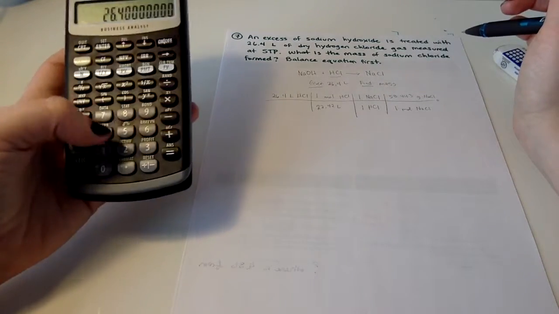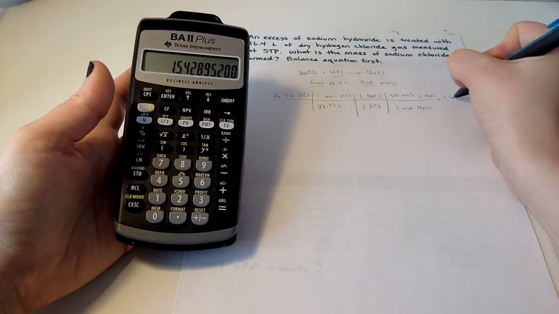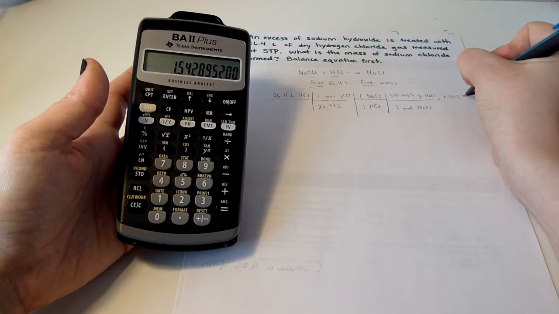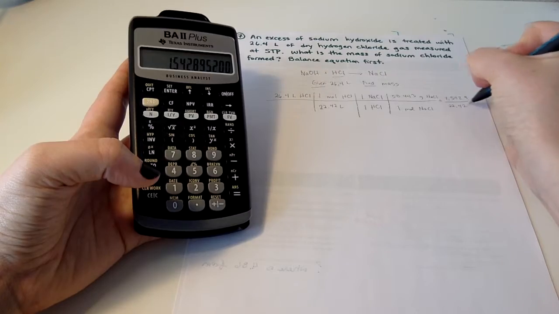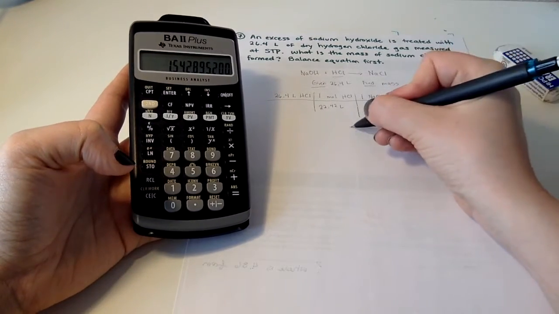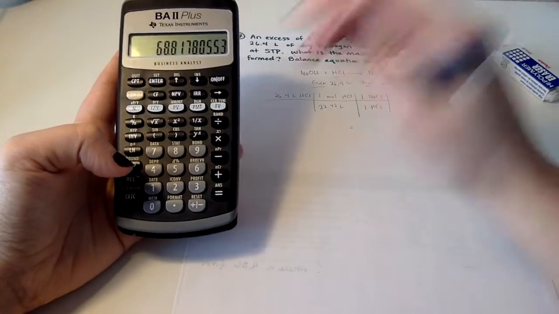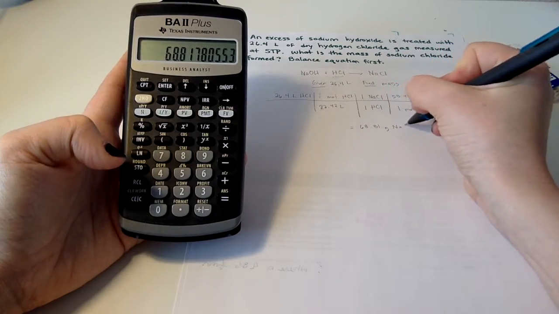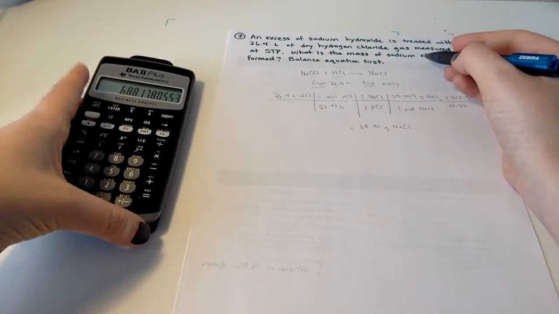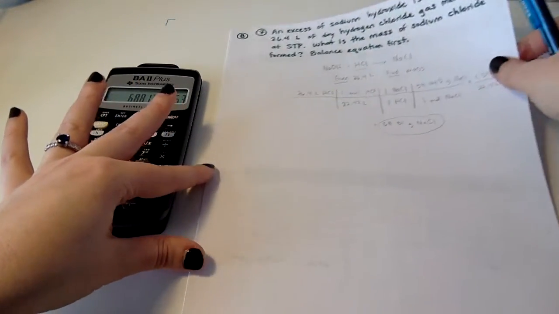26.4 times 58.443, 1,542.9 divided by 22.42. Come down here for this. 68.81 grams of NaCl will be the mass of sodium chloride formed. Okay, I think that's right.